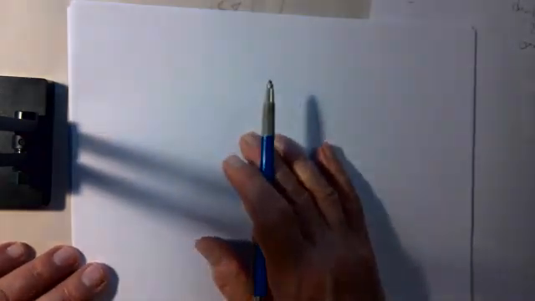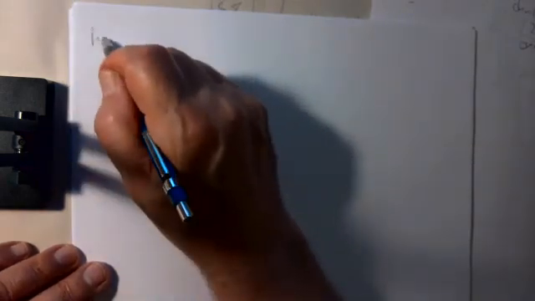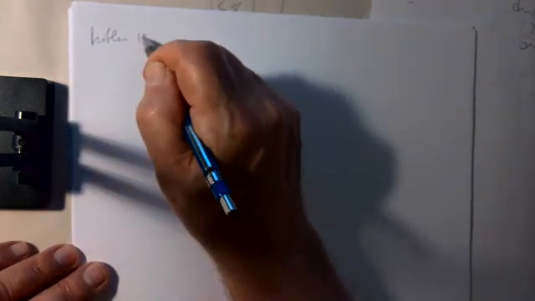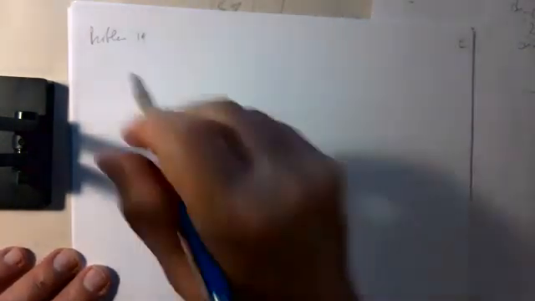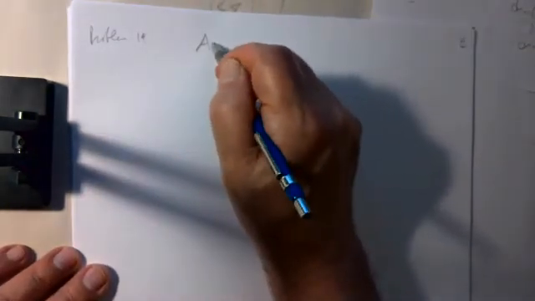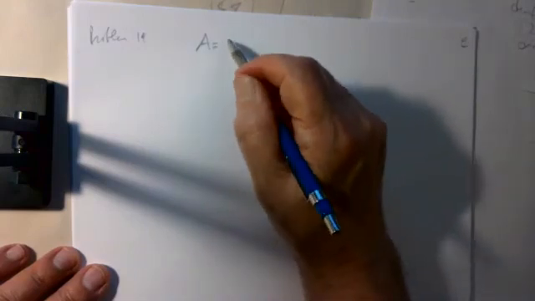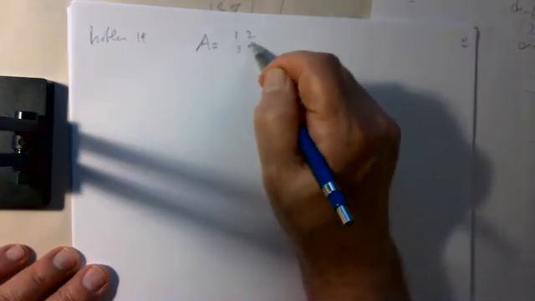Let me try and do number 14. So I have the matrix A, which is 1, 2, 3, 4.